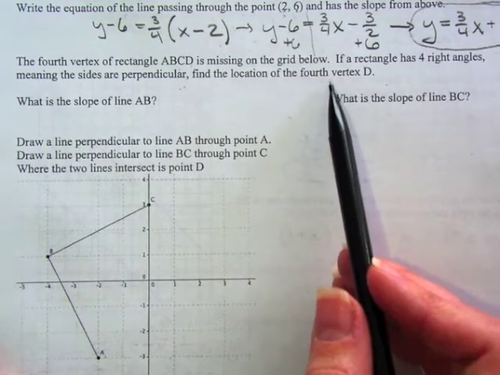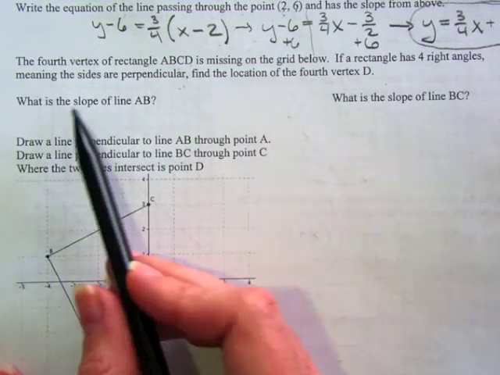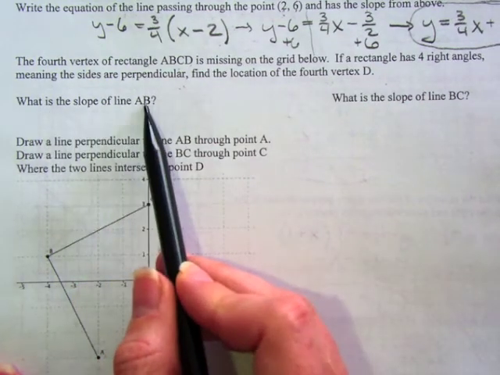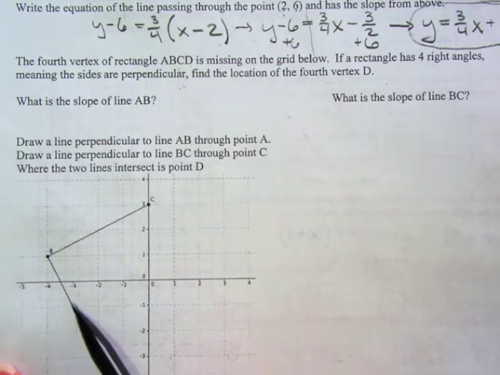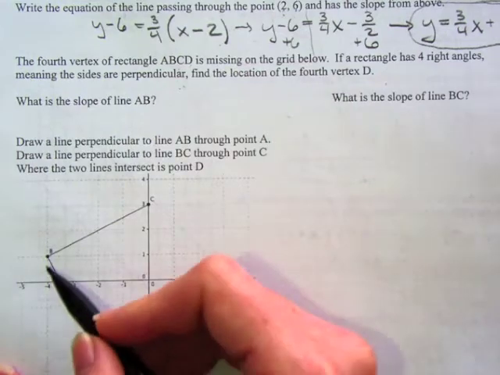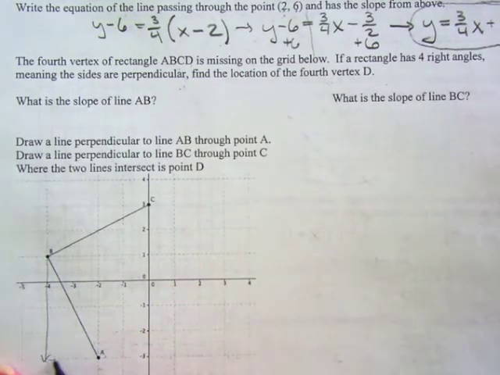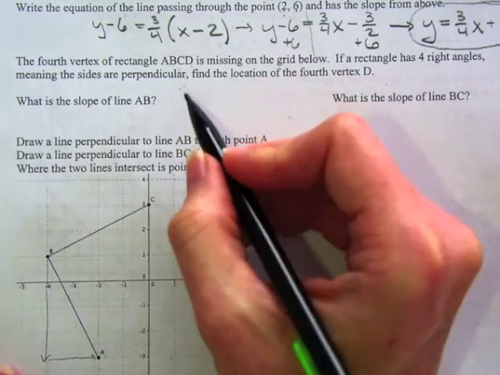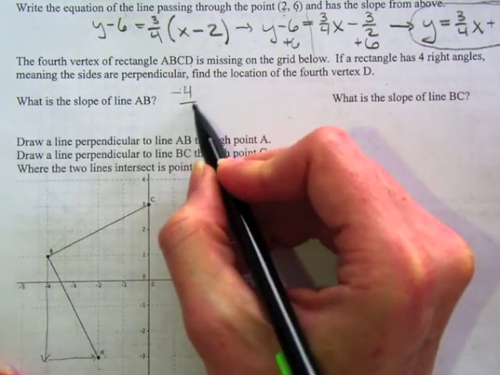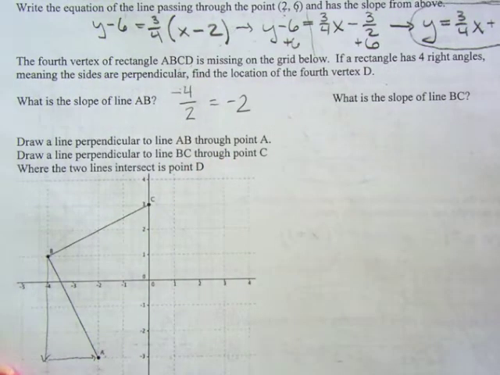So we need to find perpendicular lines. If we need to find perpendicular lines, we need to know slopes. The first question asks us, what's the slope of AB? So here I look at line AB, and if I use those points, I always start with the left point, go to the right point. I go down 1, 2, 3, 4, and over 1, 2. So my rise is -4, my run is 2. If I simplify that, I get -2.